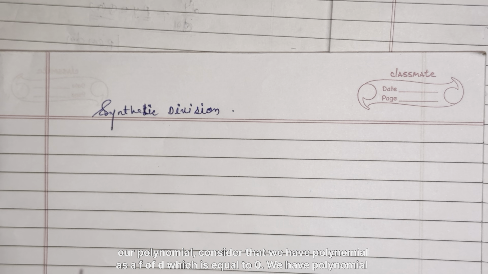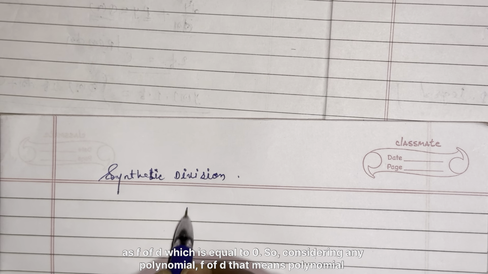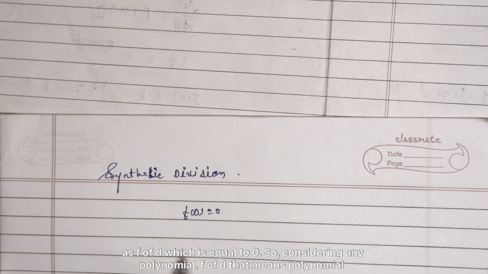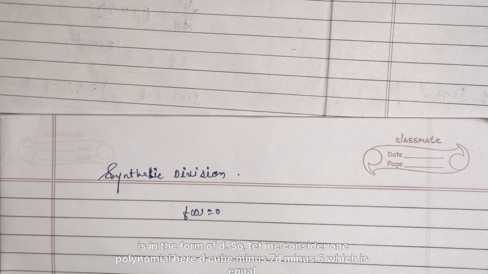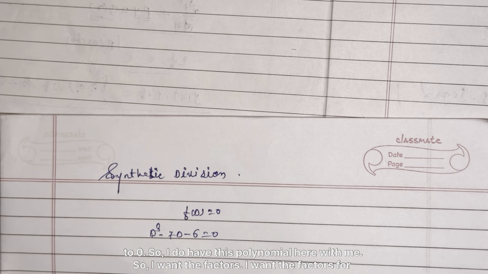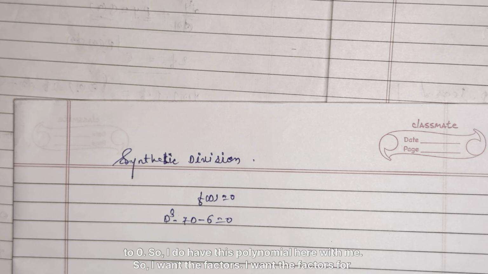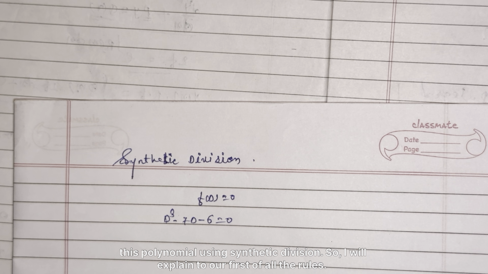Consider a polynomial f of D equal to 0, a polynomial in the form of D. Let me consider one polynomial here: D cube minus 7D minus 6 equals 0. I want the factors for this polynomial using synthetic division.